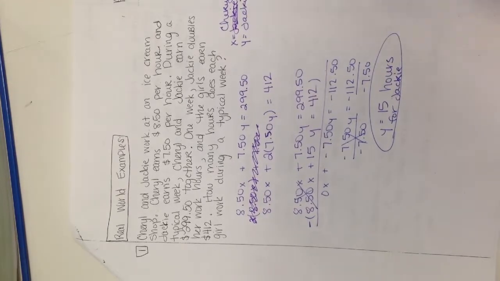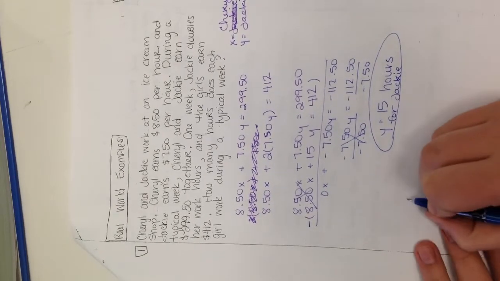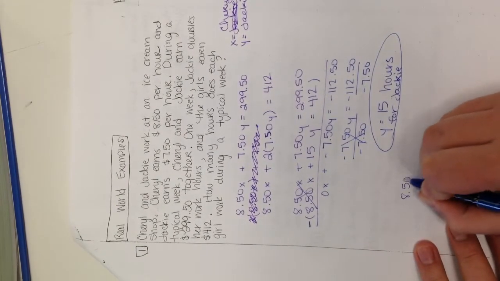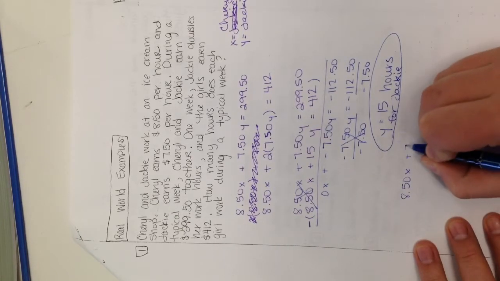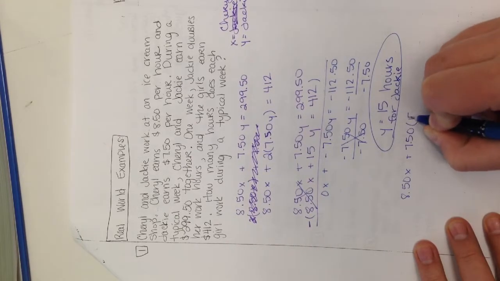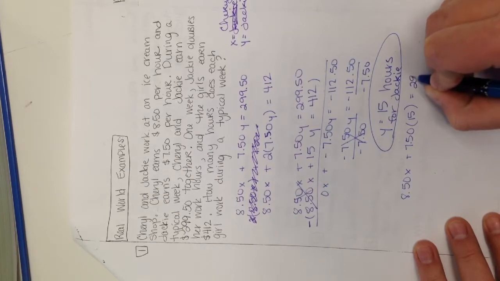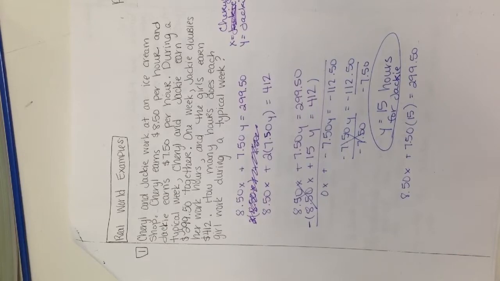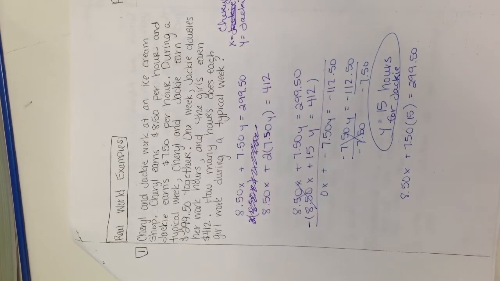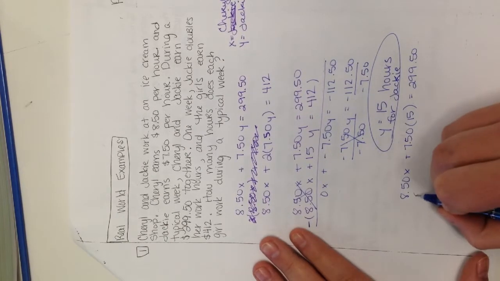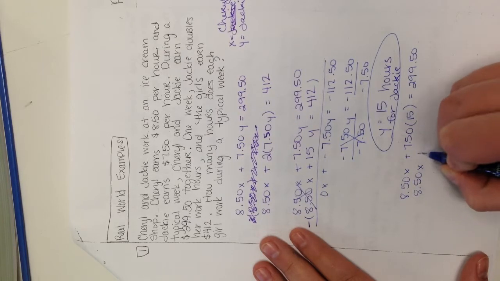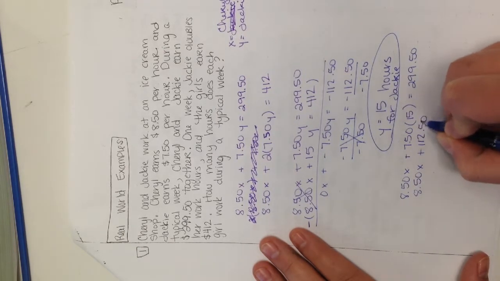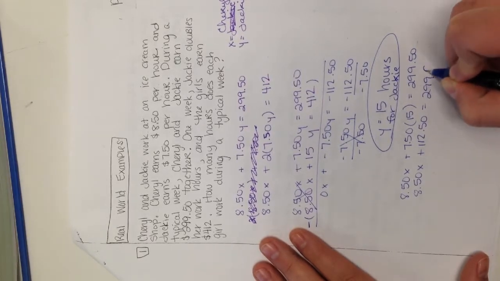Now I can go back and I can find out what Cheryl works in a week. So I'm going to go back up here and I'm going to say 8.50 times Cheryl's hours plus 7.50 times the 15 hours that Jackie works is going to give me 299.50. 7.50 times 15 gives me 112.50 equals 299.50.